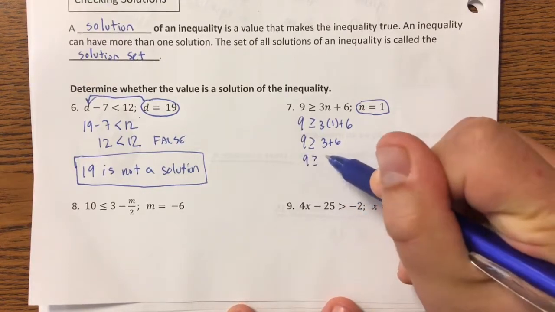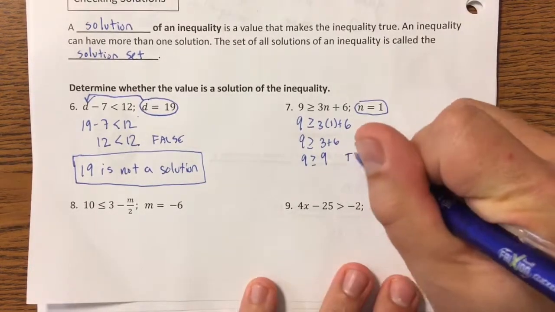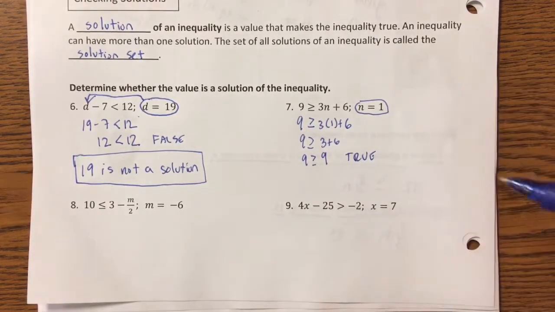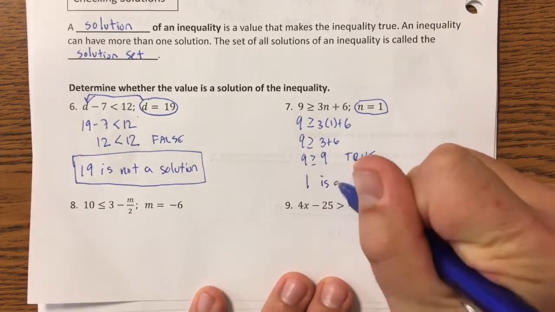Keep in mind that this is sort of a yes or no question. Is 9 greater than or equal to 9? Yes, it is. It is at least one of those things. So because this ends up in a true statement, we can say that 1 is a solution to the inequality. 1 is a solution.